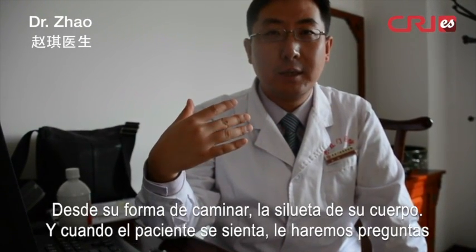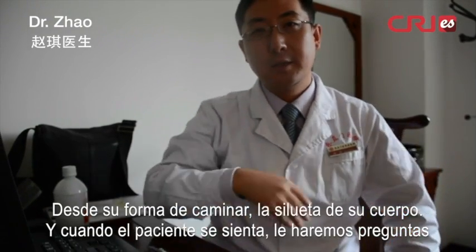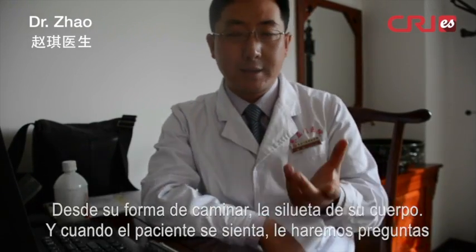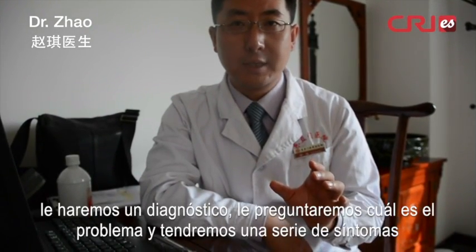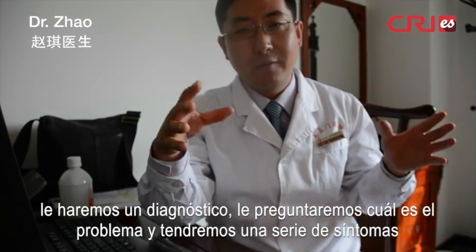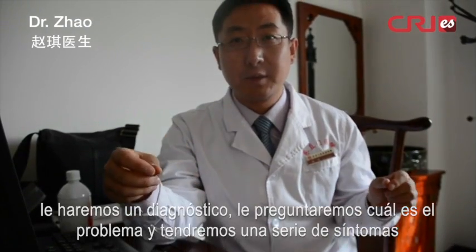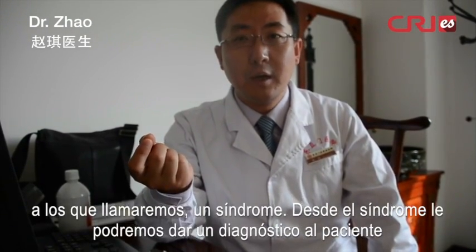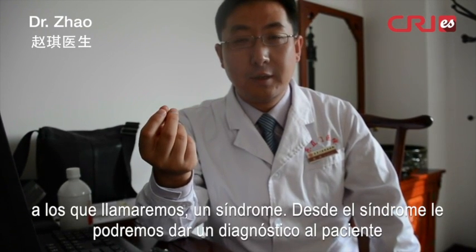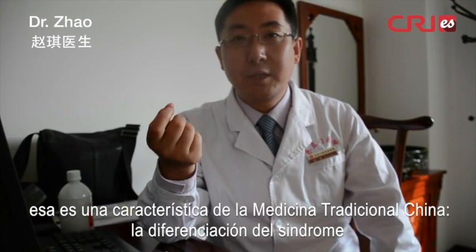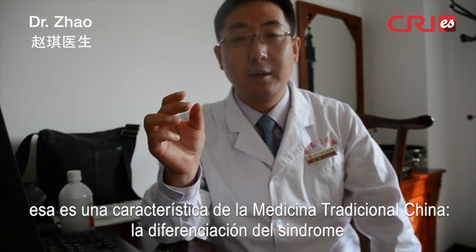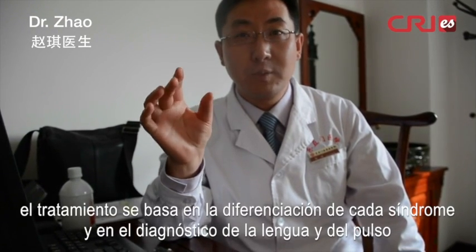When the patient sits down, we will do the inquiry diagnosis and ask what the problem is, and we will get a series of symptoms, what we call the syndrome. From the syndrome, we will give the patient a diagnosis. That's a characteristic of traditional Chinese medicine: treatment based on syndrome differentiation.